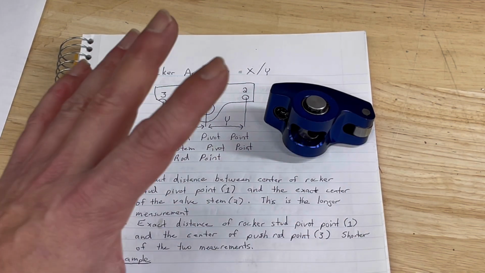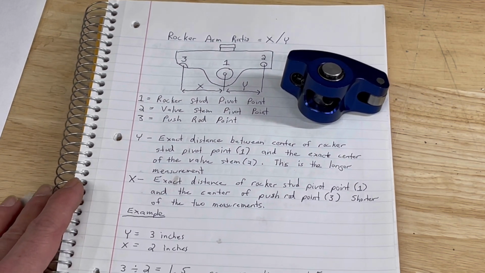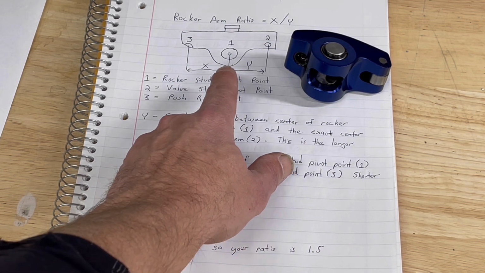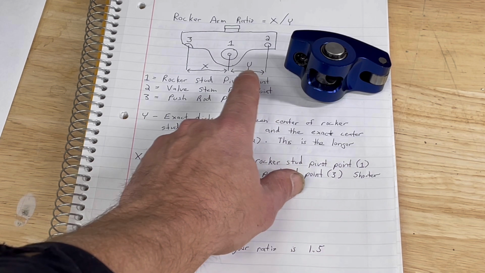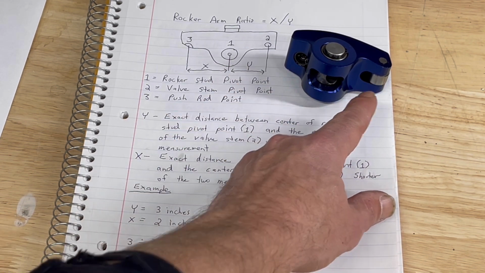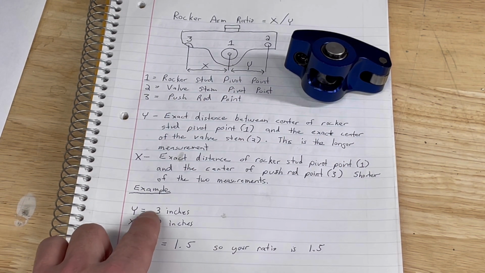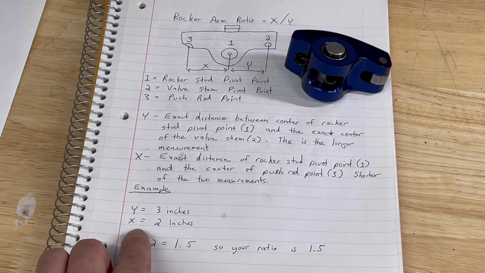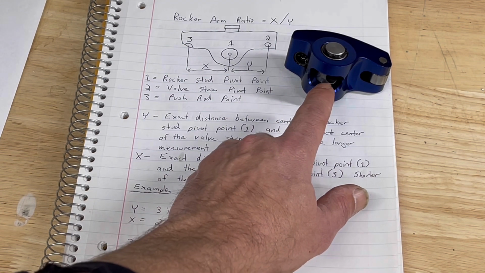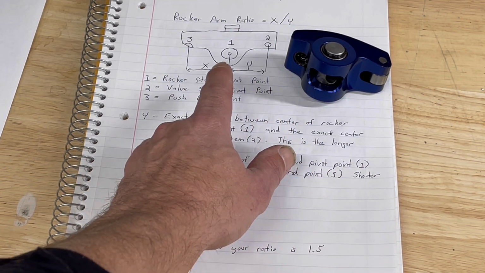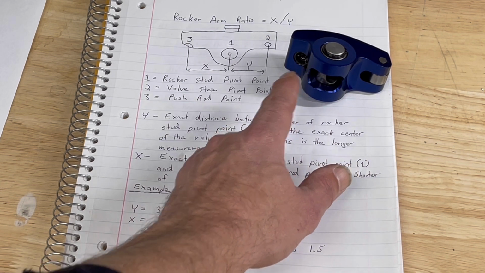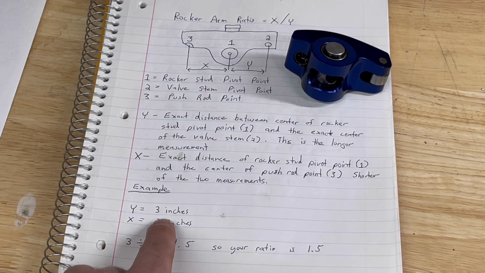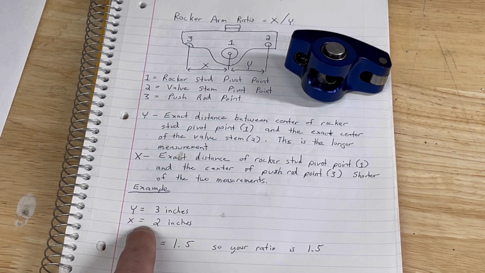Now, just for easy math's sake, we're going to say those two came out like this. So let's say on Y, which is this part here, from your stud to your roller tip valve stem point, equals 3 inches. Way off, I know, but we're just going to roll with this as a math calculation. Now we measure pivot point, rocker stud, to your push rod point, number 3. Let's say that measurement comes out to being 2. So there's your two measurements. Y is 3 inches, X equals 2.